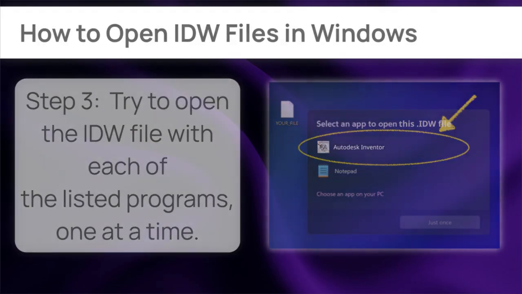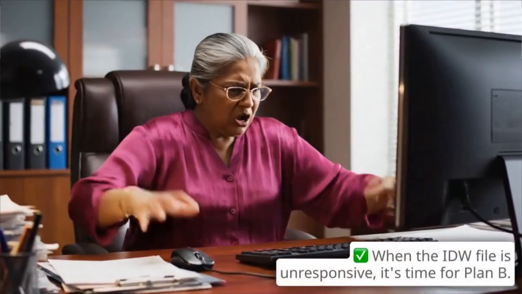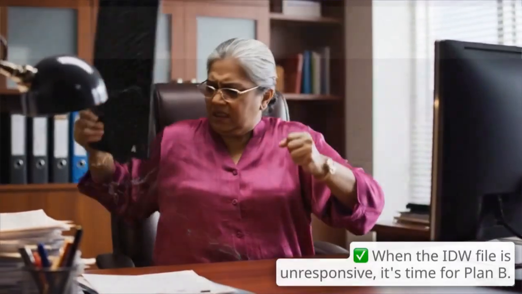Compatibility is key. When your IDW file does not open, it is usually a small issue. The file is failing for a technical reason, not a silly one. Before we apply the universal solution, let's review the most likely root causes of the error.